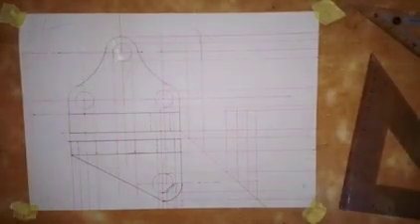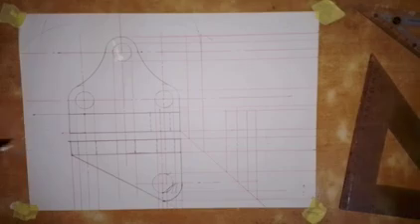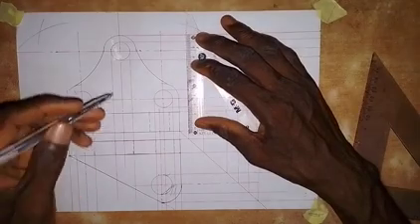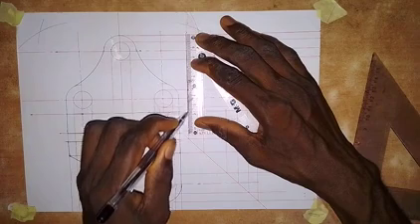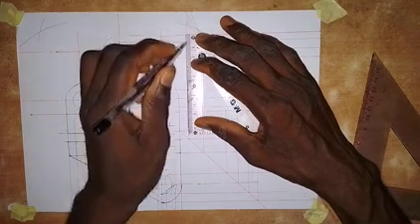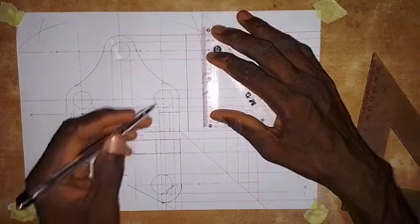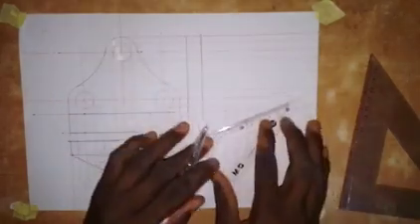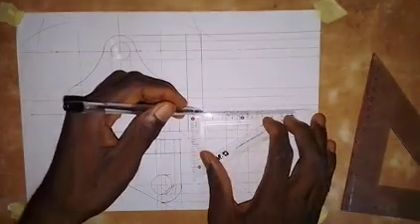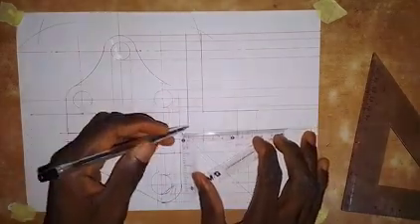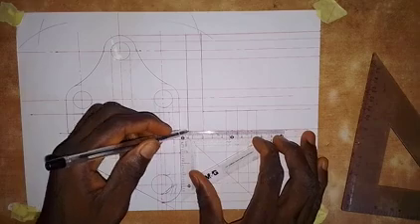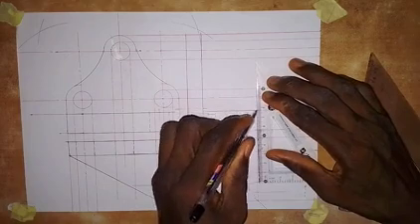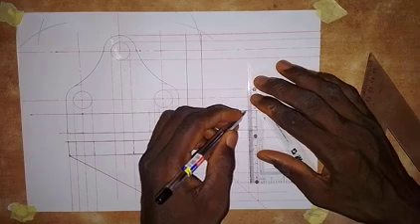So let's quickly do that. We are going to have this line. This line is going to be a thick line from here to here, okay. And this line will be a thick line from here down to this point. Okay, then this line, make it a thick line like this, and then this line will be a thick line from here to this end. So this line will be a thick line like this, and then this line, that is for the hole.